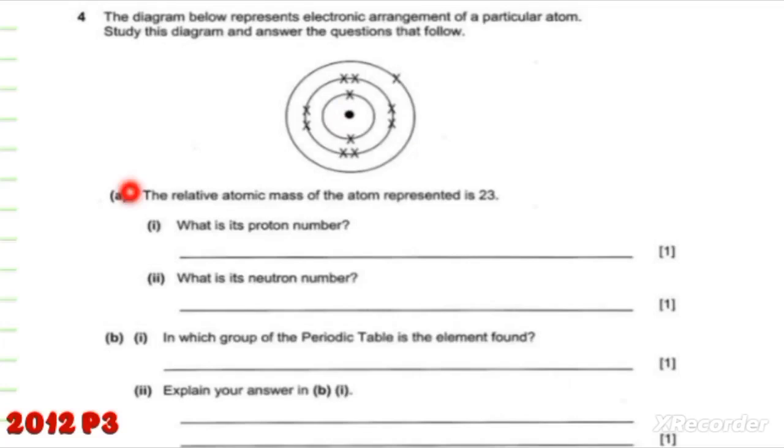Question 4a, the relative atomic mass of the atom represented is 23. What is its proton number? If we check from the periodic table, an element with the mass number 23 is sodium. So here we are talking about sodium, and the atomic number of sodium is 11, or the proton number of sodium is 11.